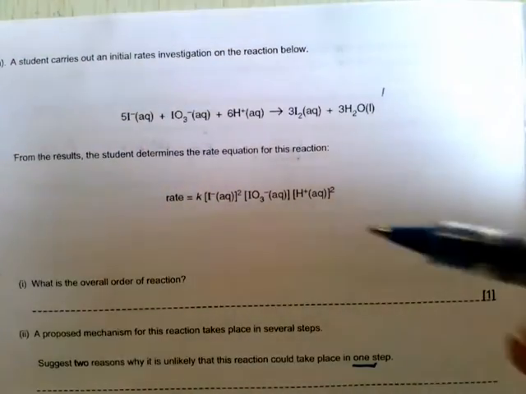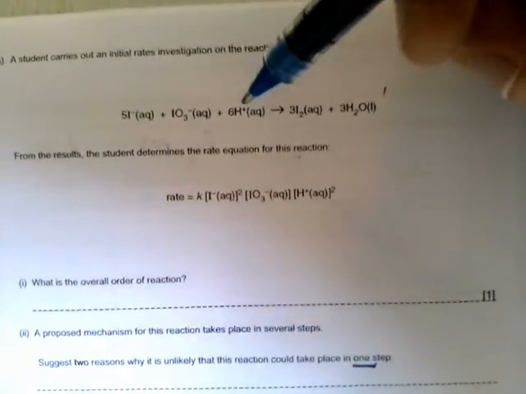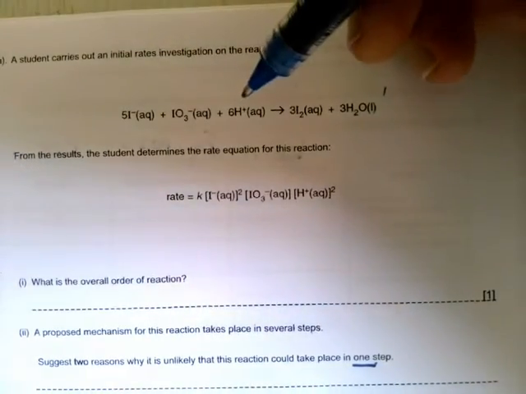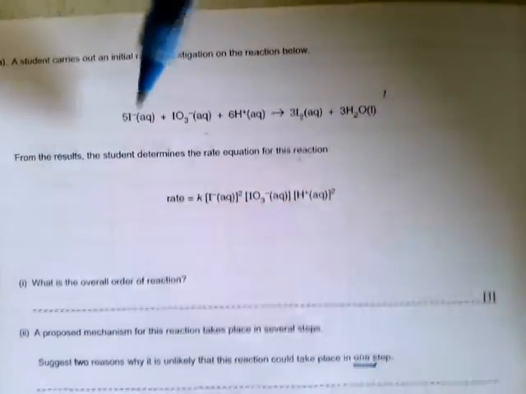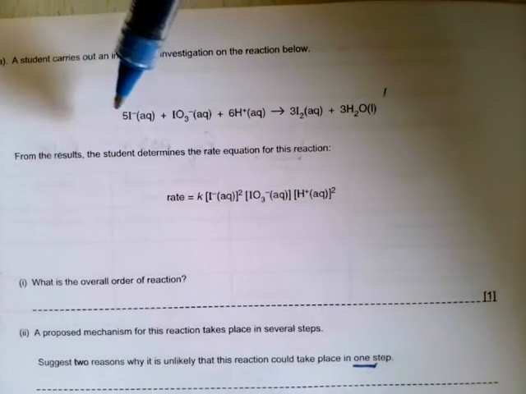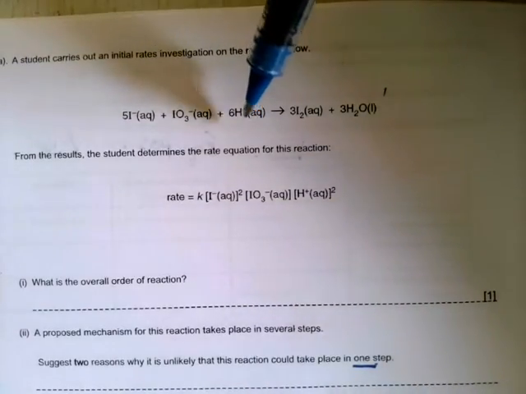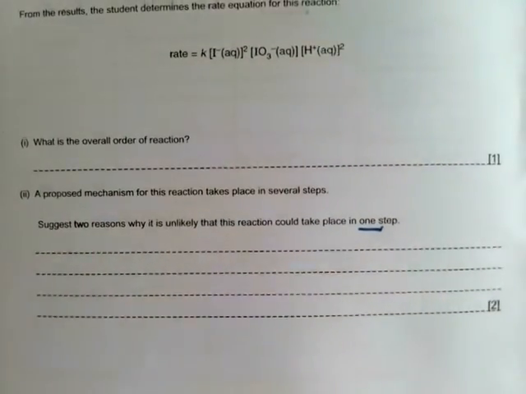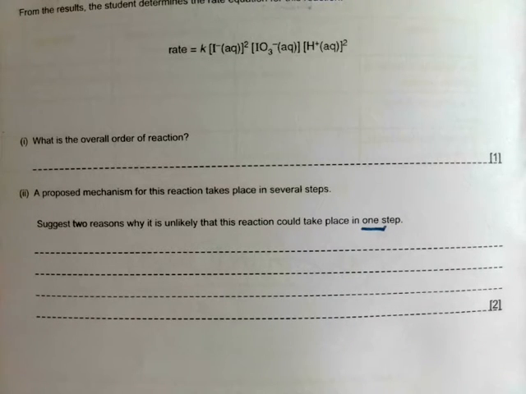And in order for that to be true, our rate equation would need to match the stoichiometric ratios in that equation. So if this was truly the only step, you would need to have rate equals k[I-] to the power of 5, [IO3-] to the power of 1, and [H+] to the power of 6. But you don't have that. So the second reason here would be that the stoichiometric ratios in the rate equation don't match the stoichiometric ratios in the overall equation.